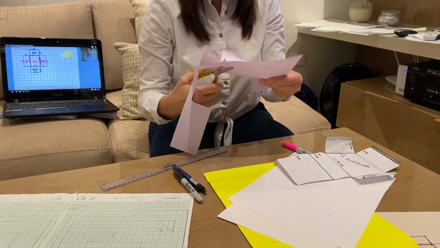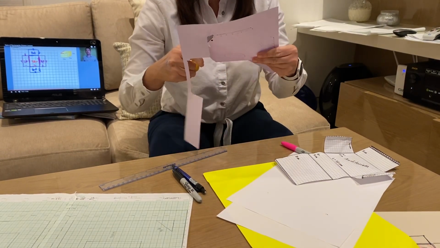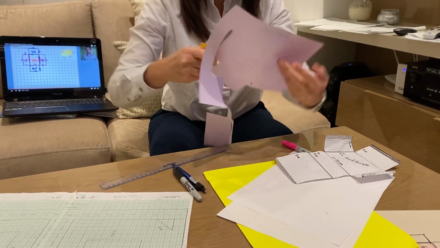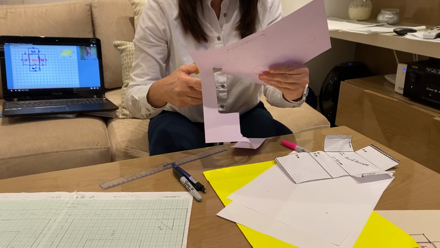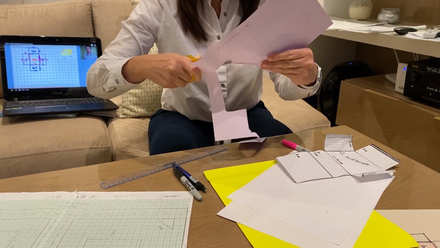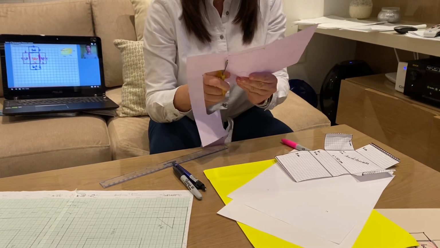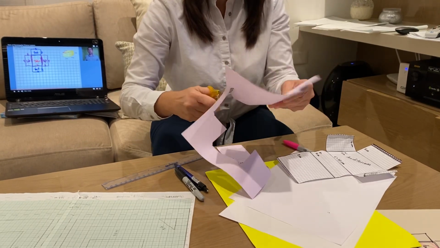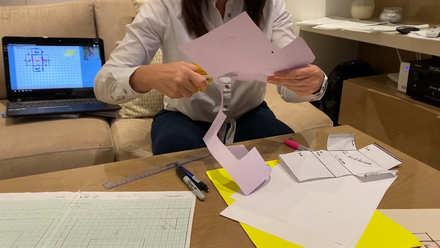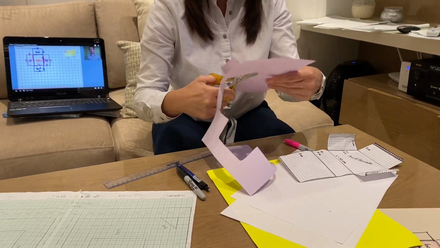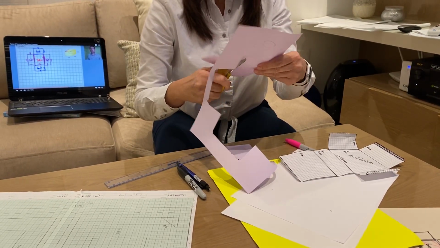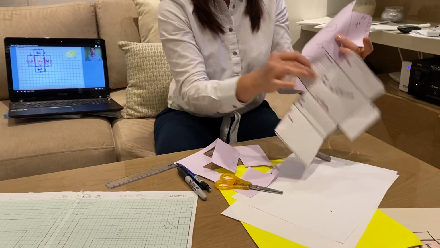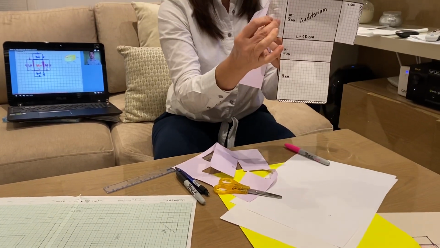I am doing it fast, but you have to do it properly, well cut. Maybe you will have to do it more than once in order to get a nice net with the correct measurements. Remember that the measurements are what matter the most. If you forgot the measurements, they are in a table that I posted for each one of you. So now you have the net. It doesn't matter that you don't do it on grid paper.